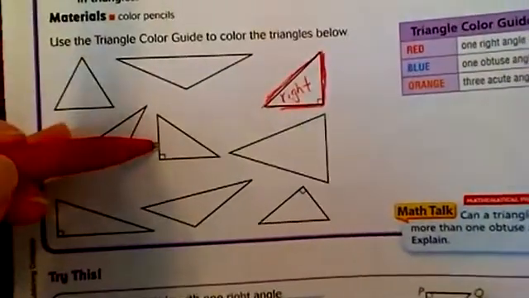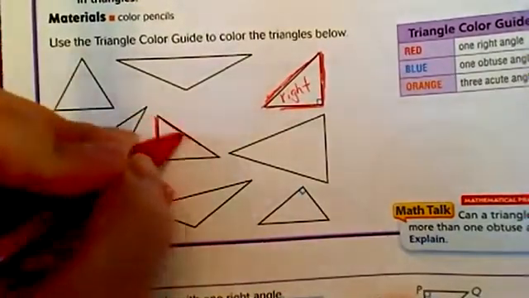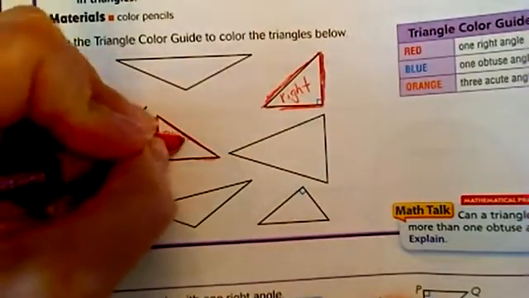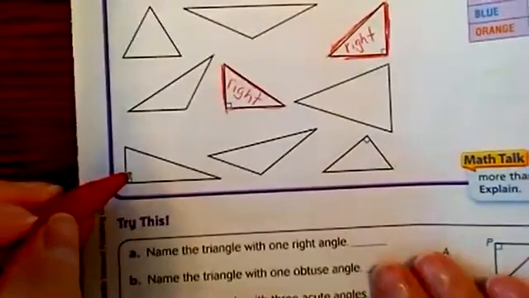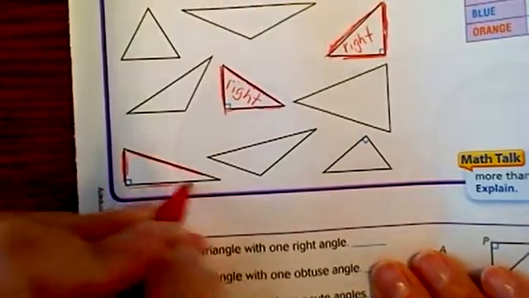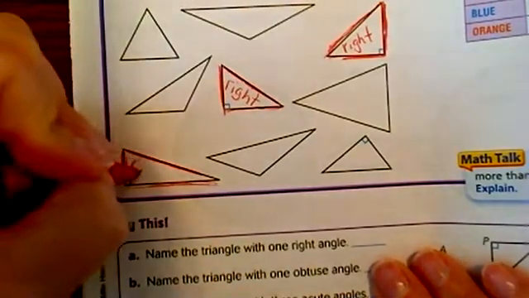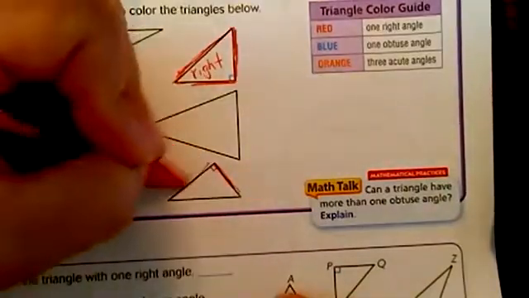I can notice this one here. This also has a little box. This would be classified as a right triangle just because it has that 1 right angle. We can see this one down here is the same thing. And again, it's indicated by the little box in the corner. This is a right triangle. And we can see that this one here is also a right triangle.